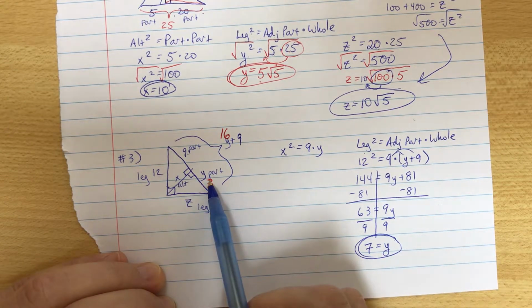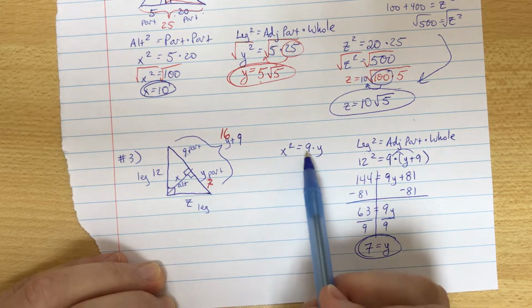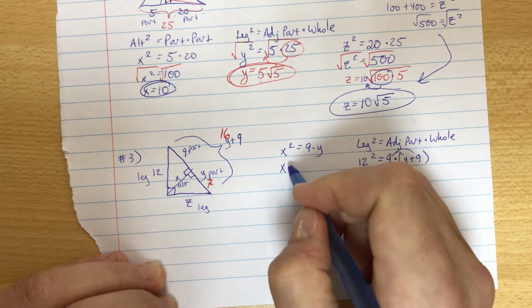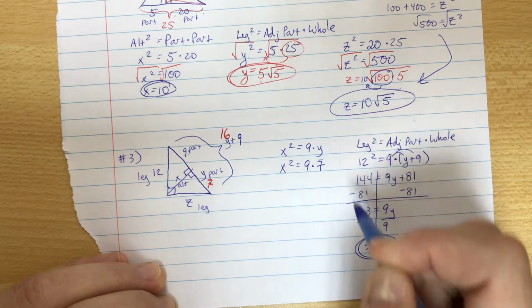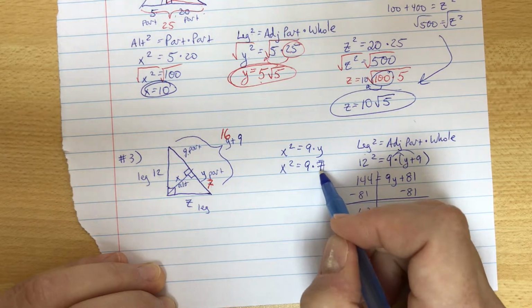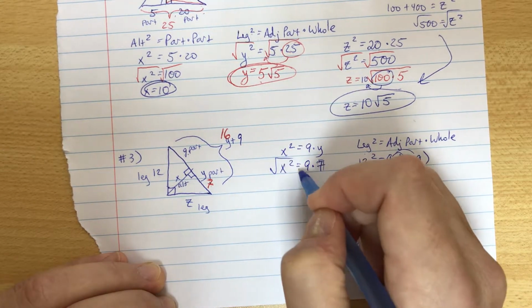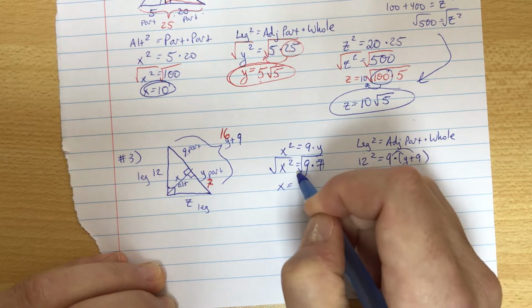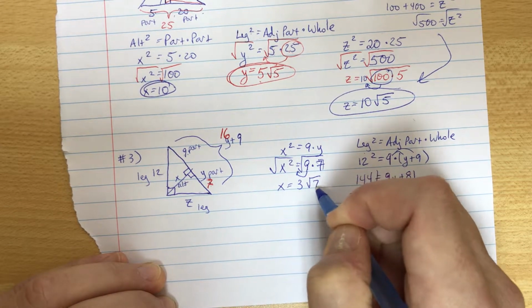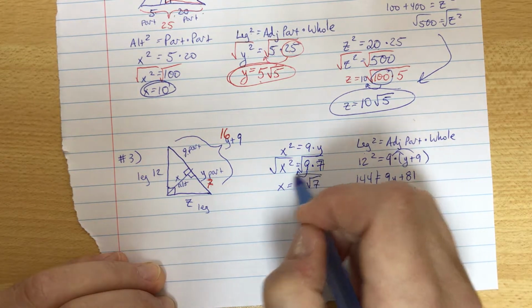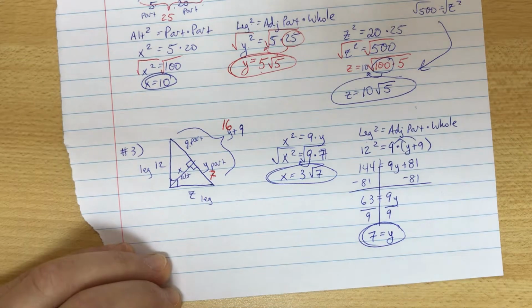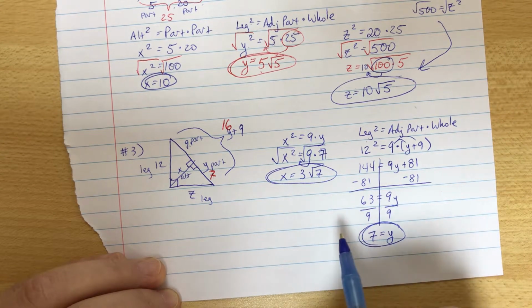Now we have enough that we can do altitude squared as part times part. Altitude squared, the parts are 9 and 7. Now you can multiply and say that's 63. I'm going to take the square root because I see that the square root of 9 is 3, which leaves us 7, which cannot be simplified. And so the answer is 3 square root 7, and that's a good answer. Now what do we need?